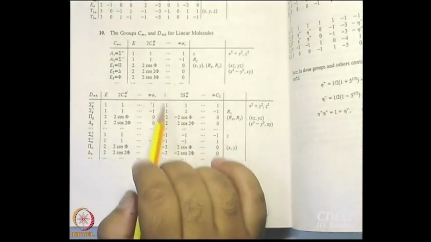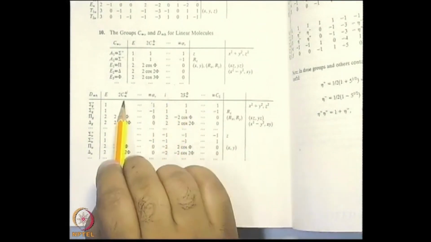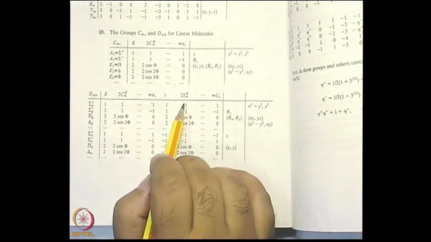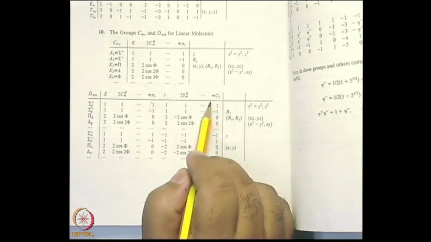Okay. Then what do you have? Then one point of inversion. It cannot be an infinite number of points of inversion. Okay. The center of the bond is the center of inversion. Okay. Then once again, like C infinity, you can write S infinity also, same thing. And finally, you have infinite number of C2s.